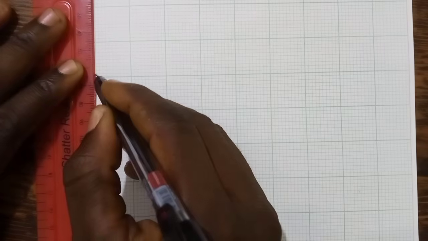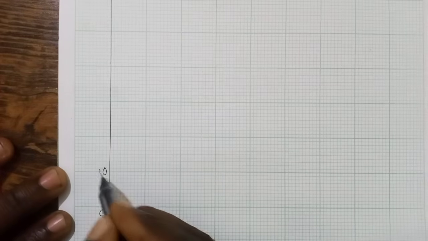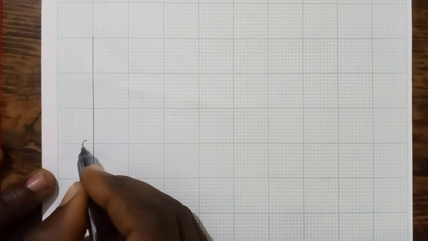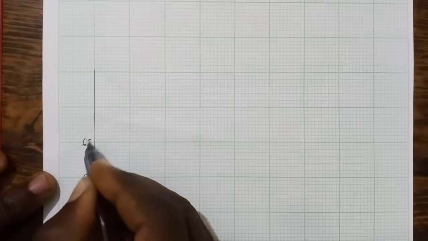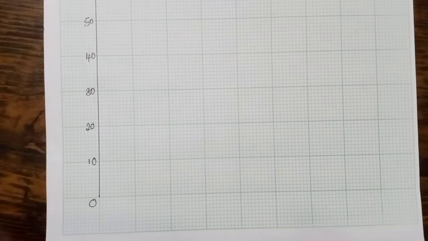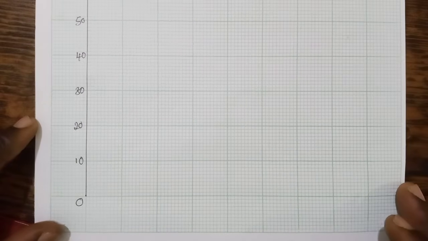Okay, so this is what we're expected to do. Our 0 is right here. This is 10, 20, 30, 40, 50, 60, up to 70. Okay, this is our y-axis. Y-axis is up to 70. We go to the x-axis.